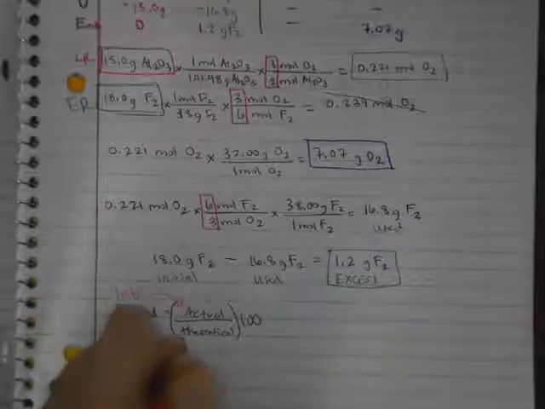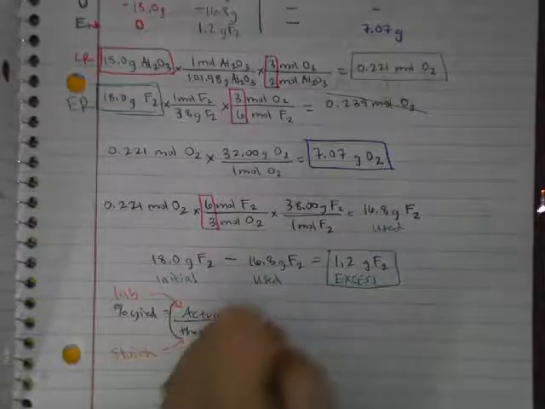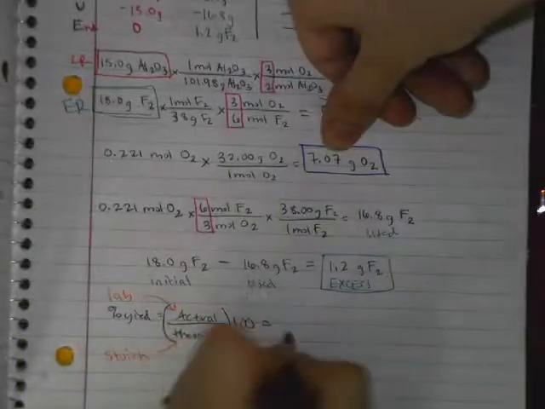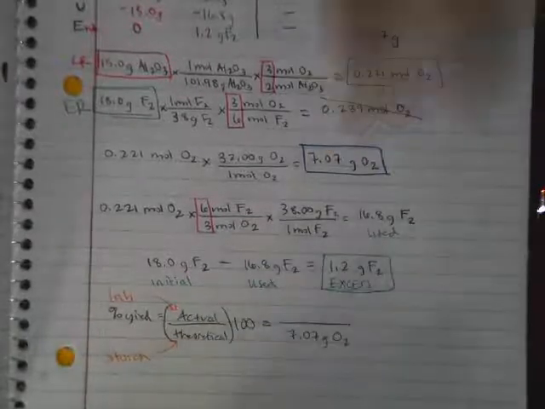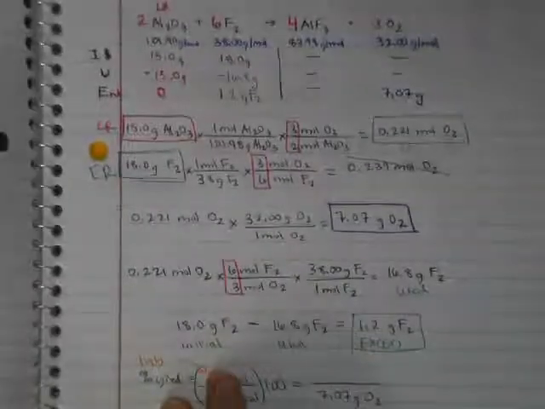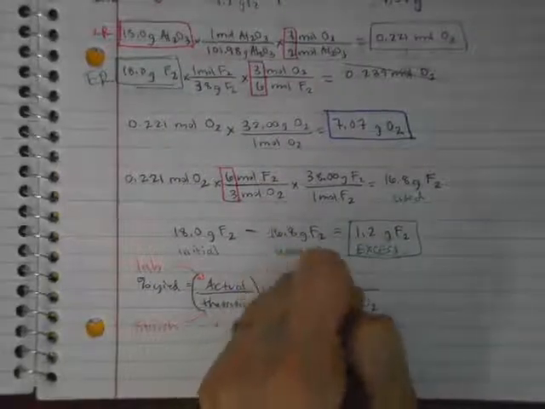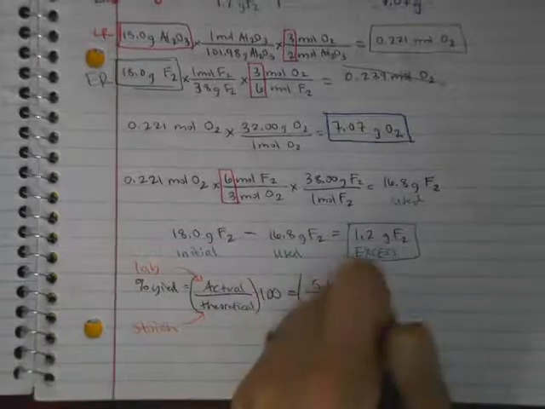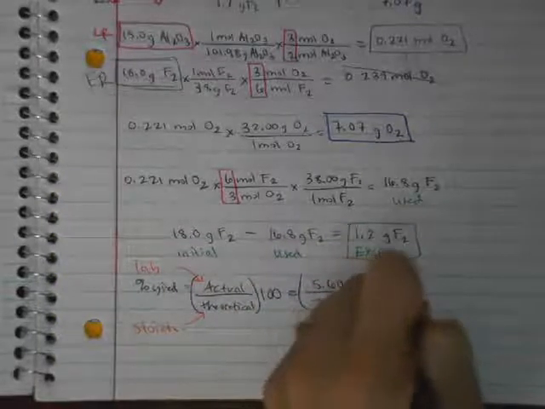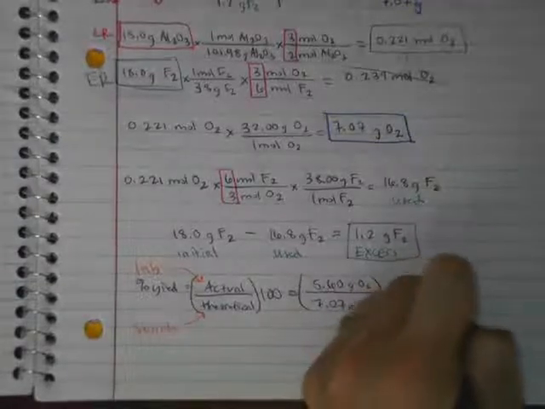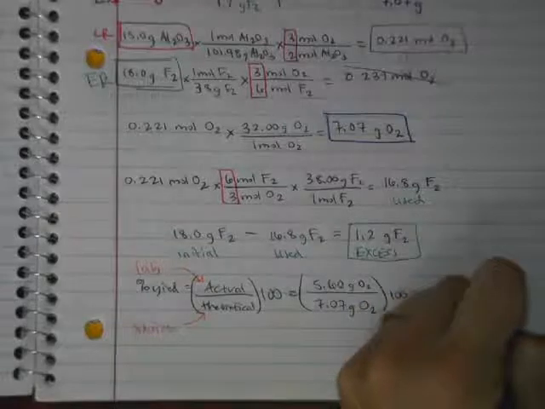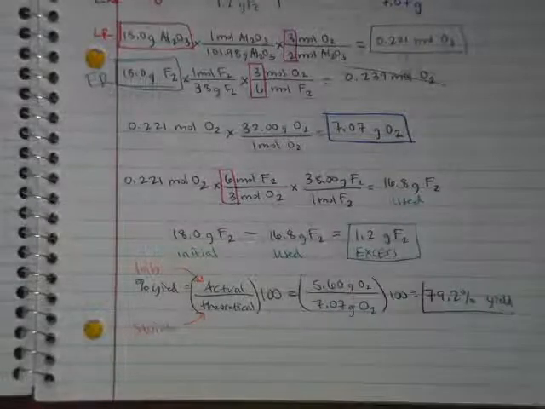The theoretical yield is the stoichiometric answer. So according to stoichiometry, I should have made and collected 7.07 grams of O2. For a myriad of reasons, I went into the lab and only collected, according to this problem, 5.6 grams. If I take that quotient and just multiply it by 100, that will give me a 79.2% yield.